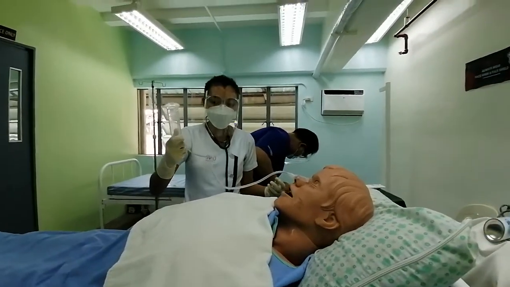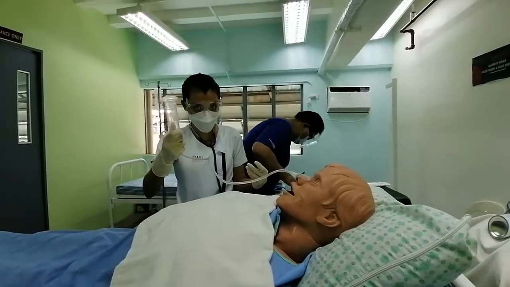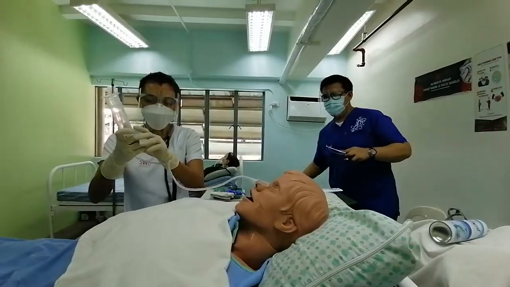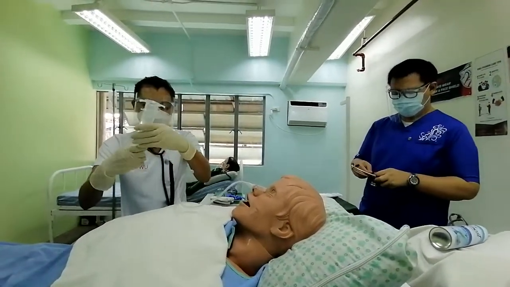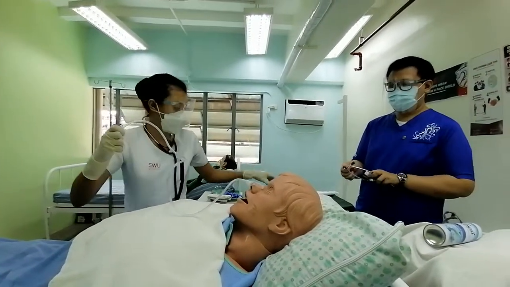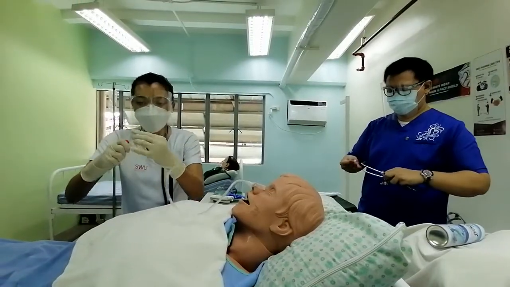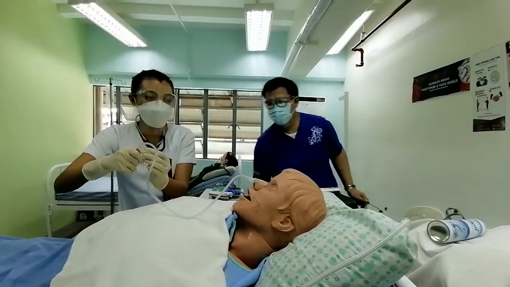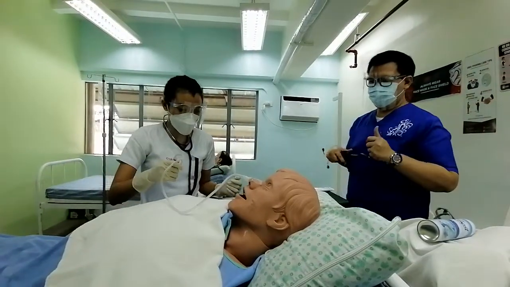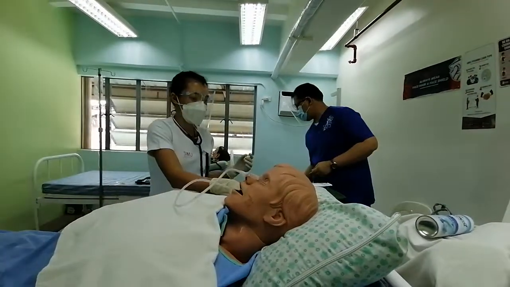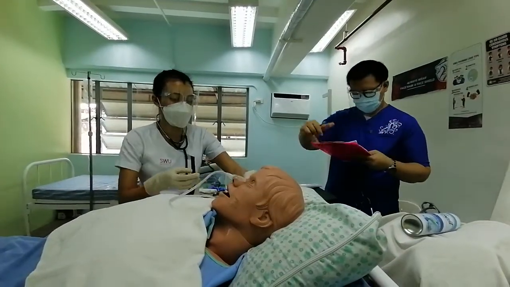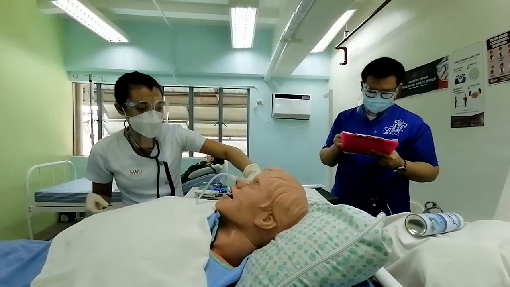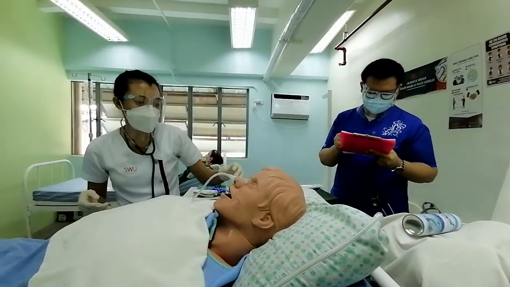After that, I will clamp the ends of the tube in order to prevent bacterial proliferation. Then I will secure it to the patient's clothes, or like what you said, circular release and everything. And then after that, I will remove my gloves, discard the used materials, perform hand hygiene.